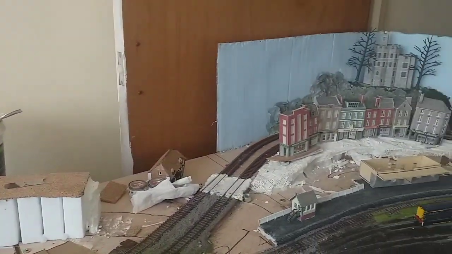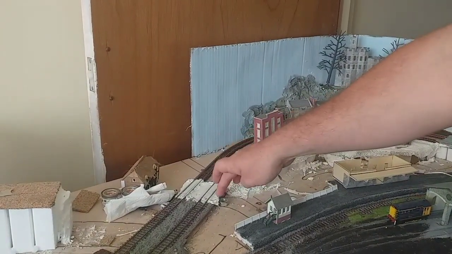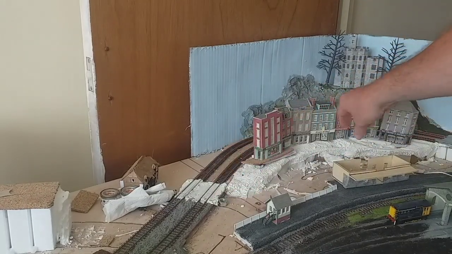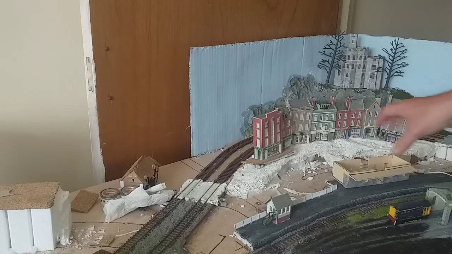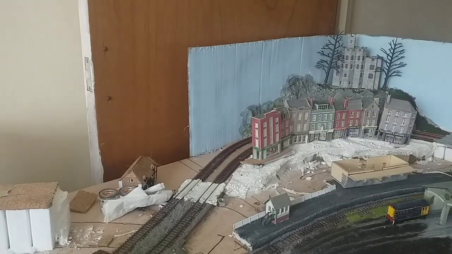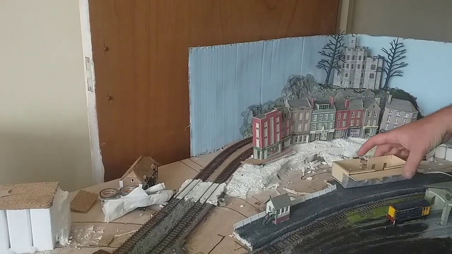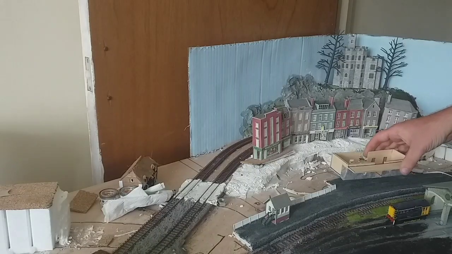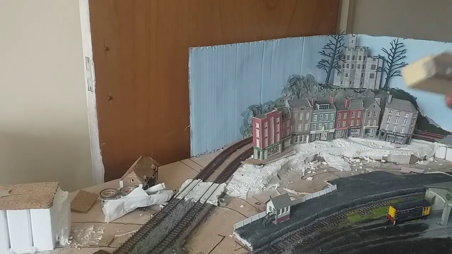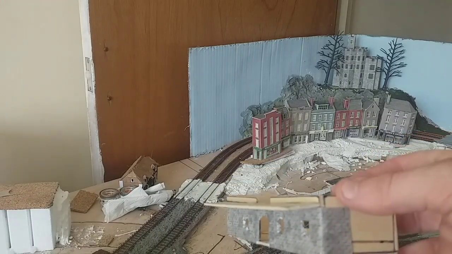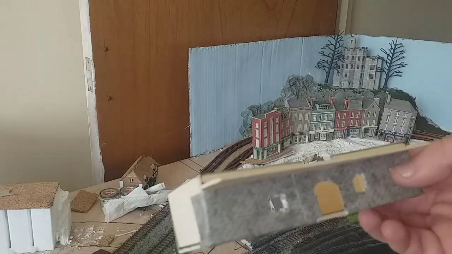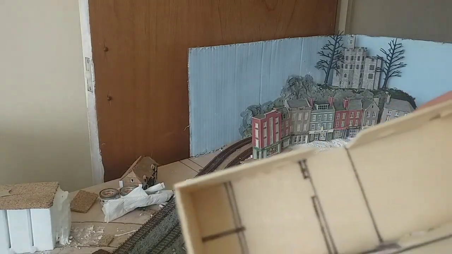But going back to this bit, the crossing links up with the road, and the station is here. Now, I haven't got a station building at the moment, but I thought I might have a go at scratch building a station building.